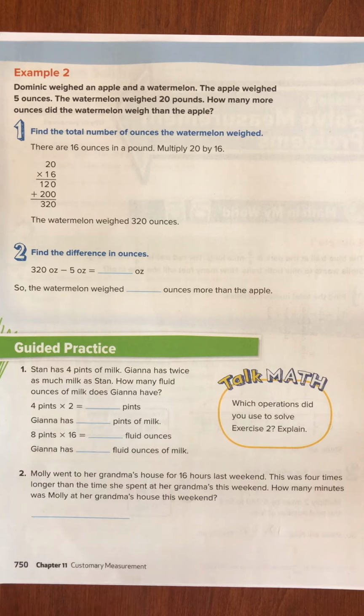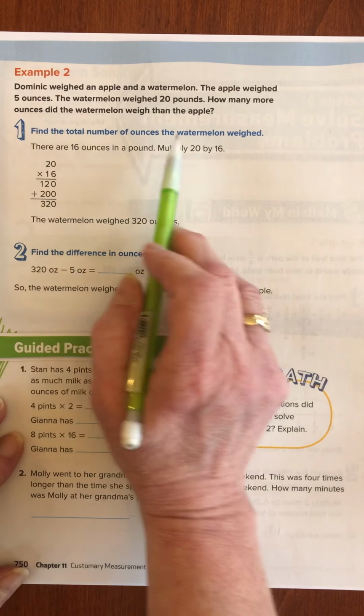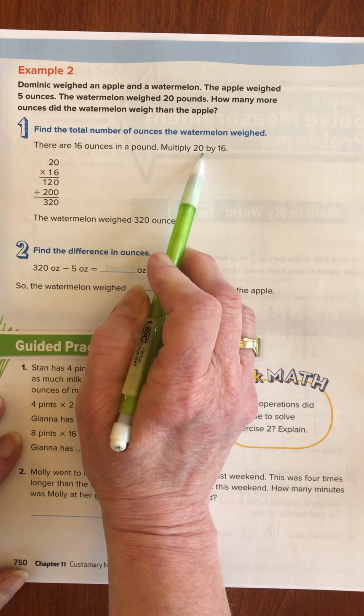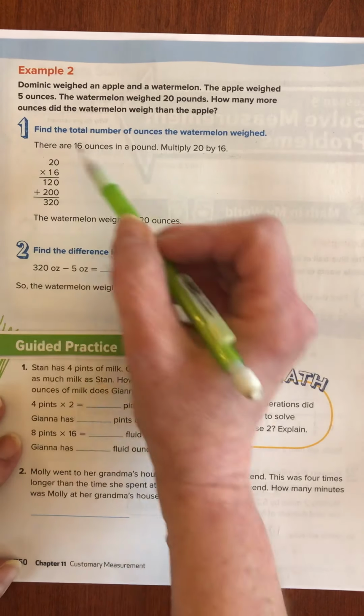Okay, here's example 2. Dominic weighed an apple and a watermelon. The apple weighed 5 ounces. The watermelon weighed 20 pounds. How many more ounces did the watermelon weigh than the apple? Okay, so find the total number of ounces the watermelon weighed first. There are 16 ounces in a pound. Multiply 20 by 16.